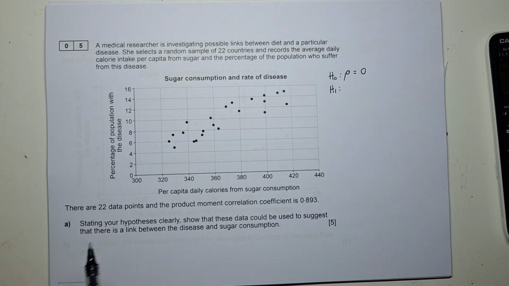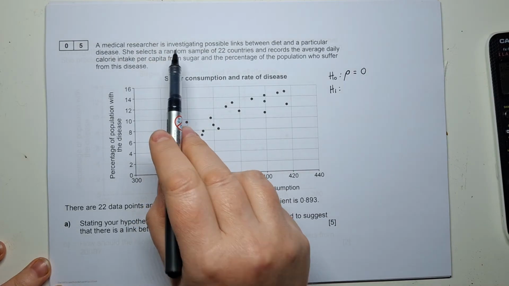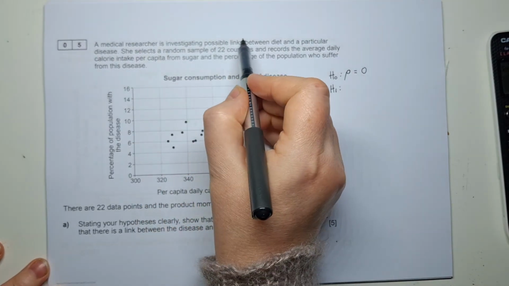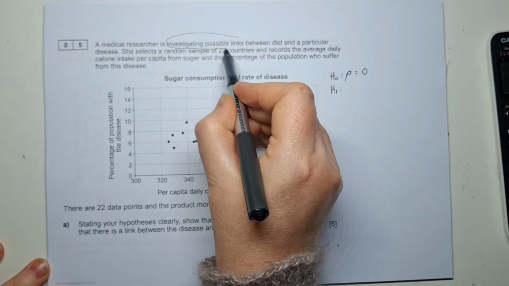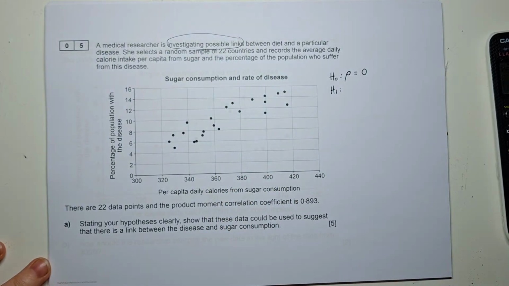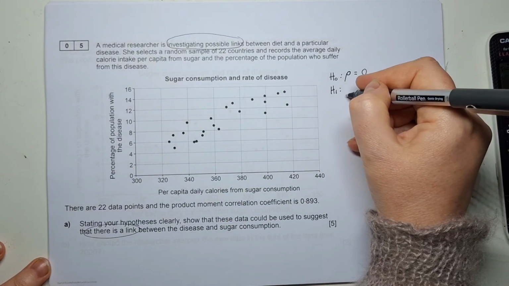It does not depend on what you can see in the scatter diagram, because when you look at the words in the very first paragraph, it says we're investigating possible links, but it doesn't say that we think that is a positive correlation. Okay. And here, there is a link, not a positive correlation. Even though it looks like we can see a positive correlation, there's nothing in the wording.